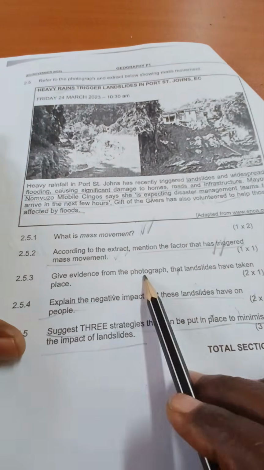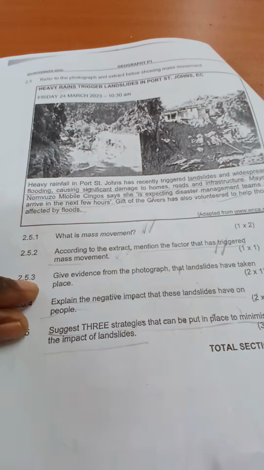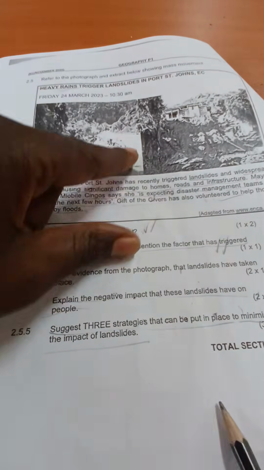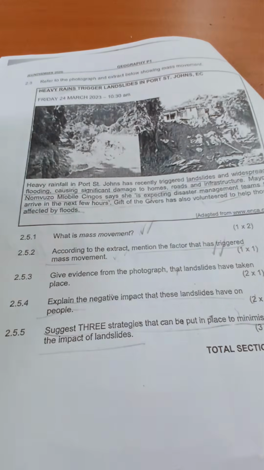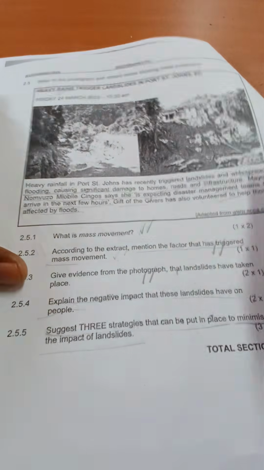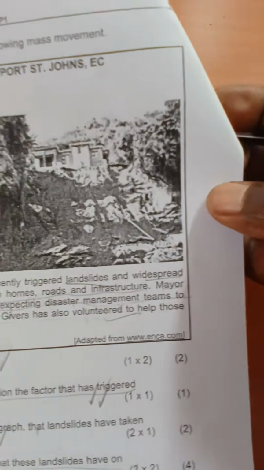Give evidence from the photograph that landslides have taken place. You can see what is happening there. Roads are damaged. You can also see houses are damaged, have collapsed. Soil has moved down the slope. That's what shows that a landslide is actually taking place. I'm talking about what is here: the roads are damaged, soil is moving down the slope.